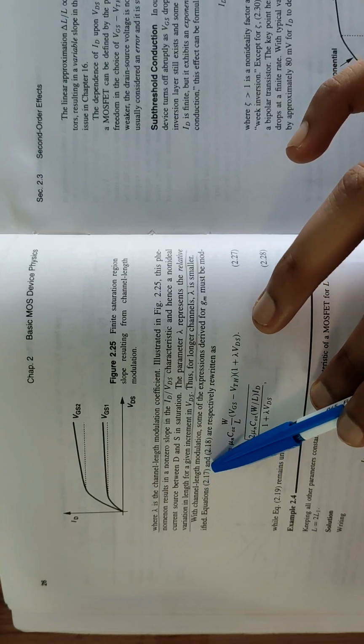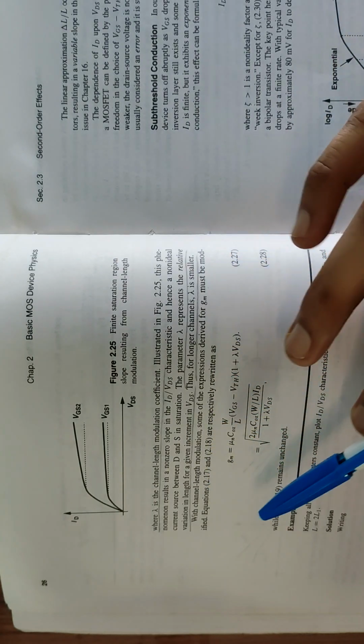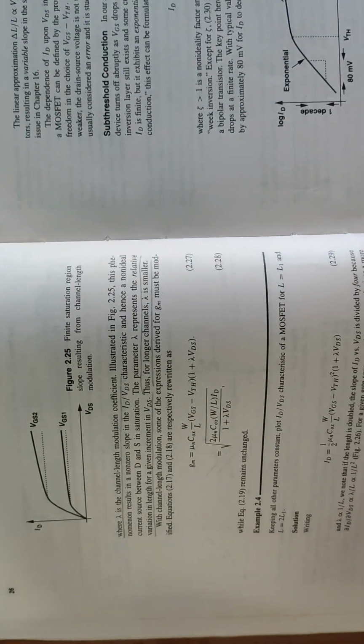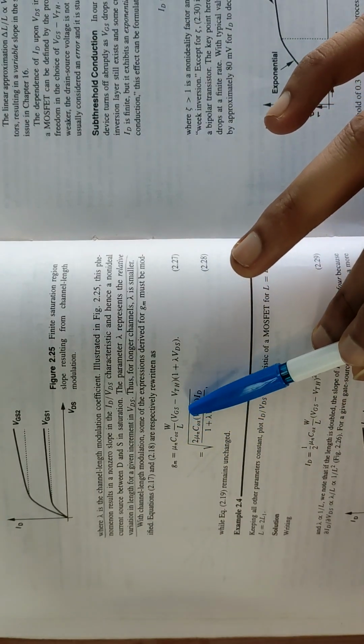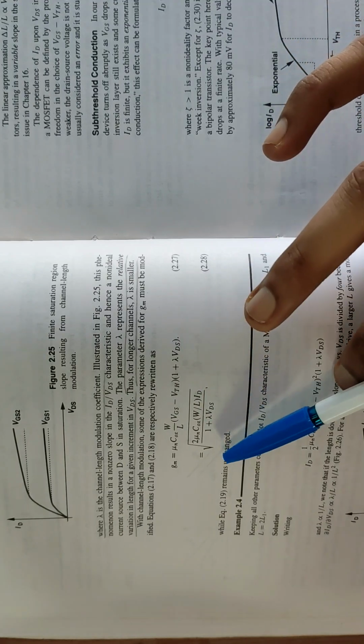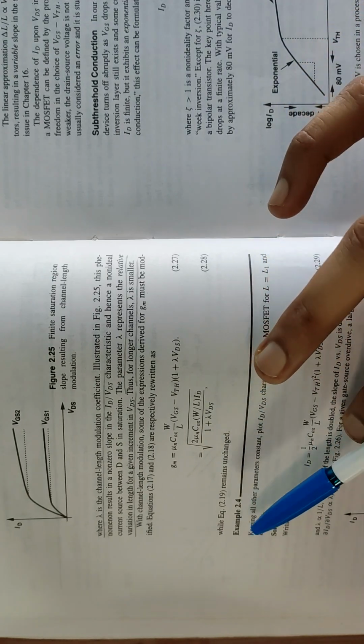With channel length modulation, some of the expressions derived for gm must be modified. The equations are respectively written as gm equals mu n C0x W/L (VGS minus VTH) times (1 plus lambda VDS), which equals root of 2 mu n C0x W/L ID times (1 plus lambda VDS), while the equation remains unchanged.